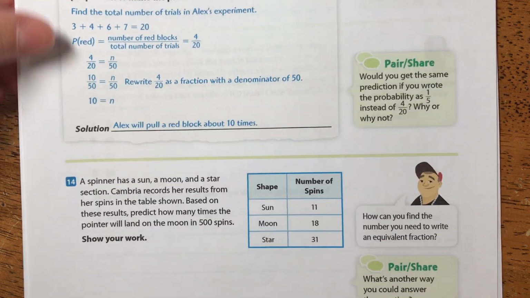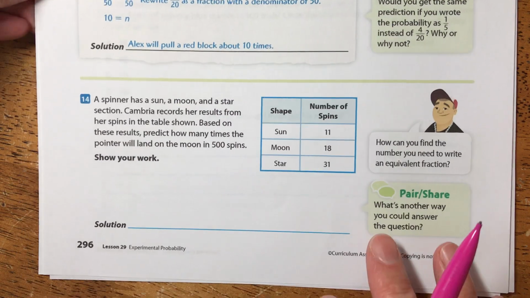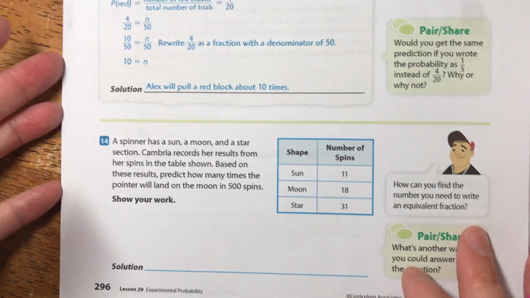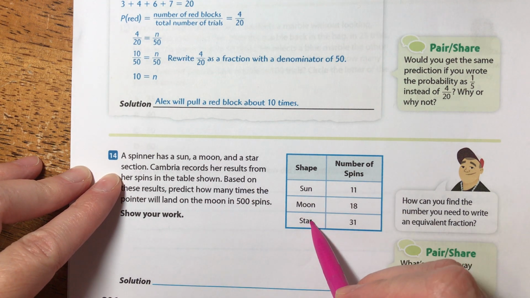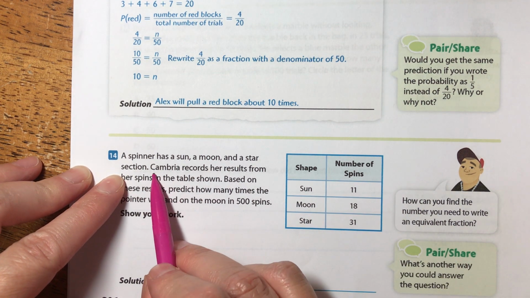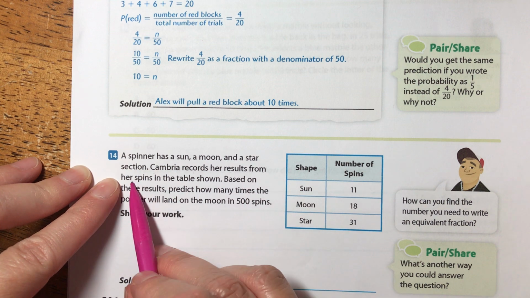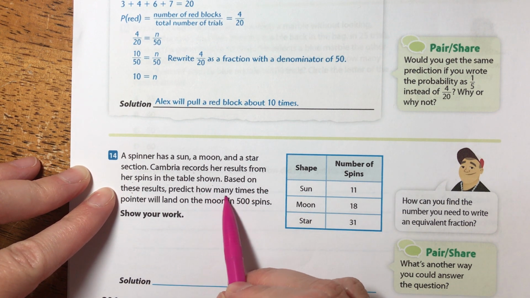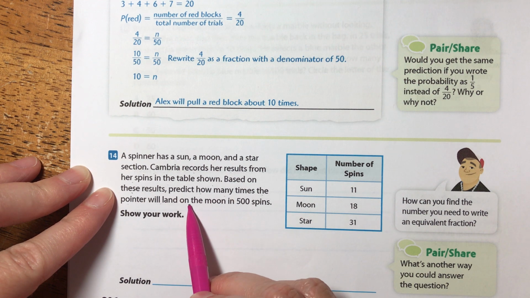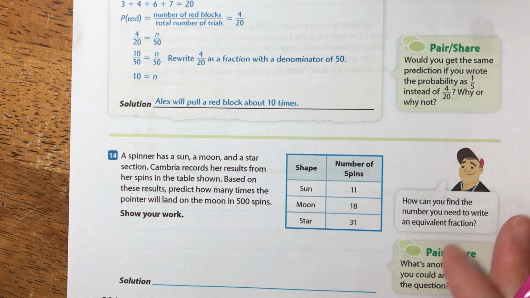Let's take a look at, this isn't too difficult. I'm going to skip the example just to save some time, okay? All right. A spinner has a sun, a moon, and a star section. Cambria records her results from her spins in the table shown. Based on these results, predict how many times the pointer will land on the moon in 500 spins.